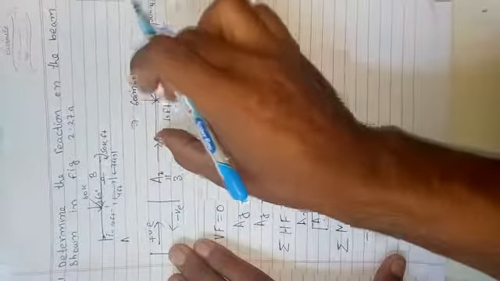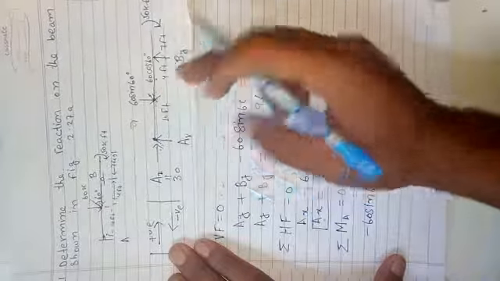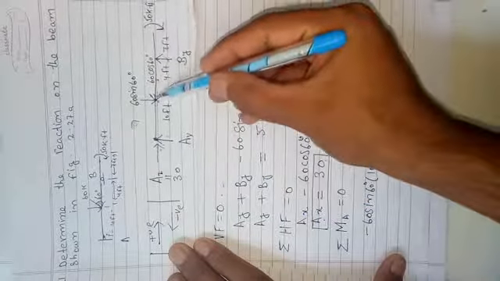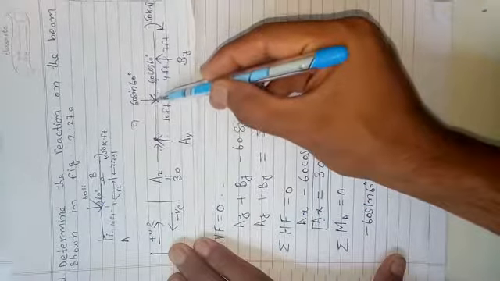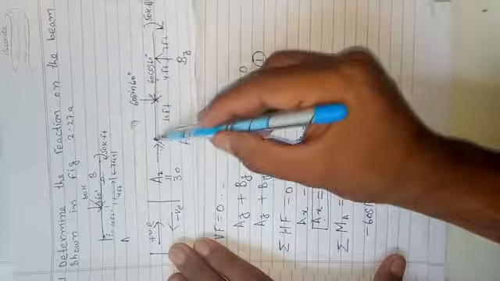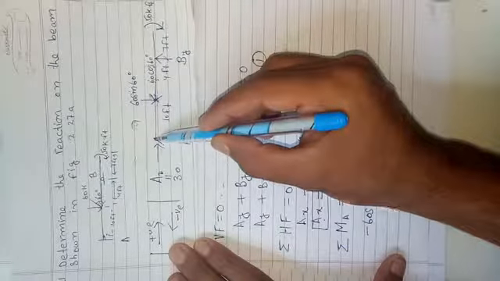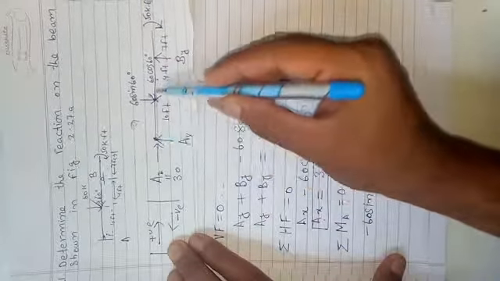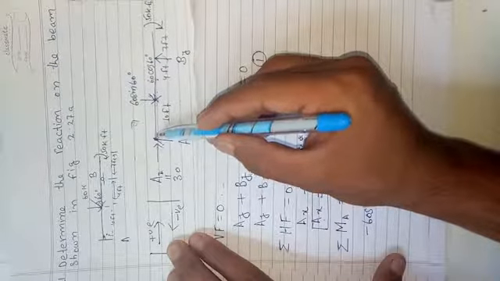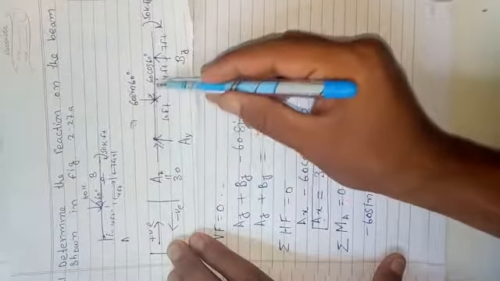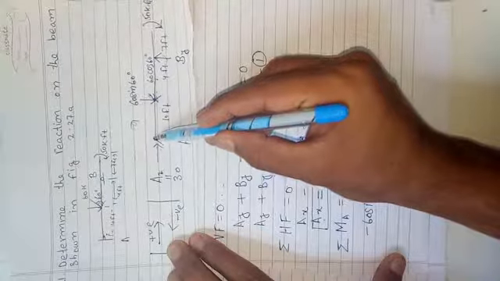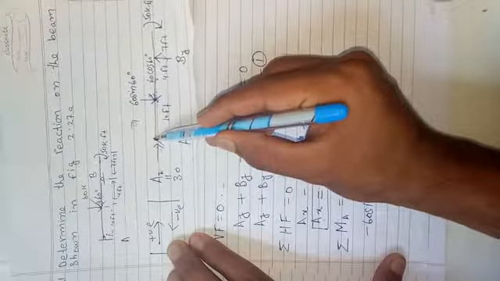It is negative because it will try to rotate this beam in the downward direction. And 60 cos 60 is another force, but because the distance is 0, it is passing through this point, so the moment because of this force will also be 0, because moment is force into distance.